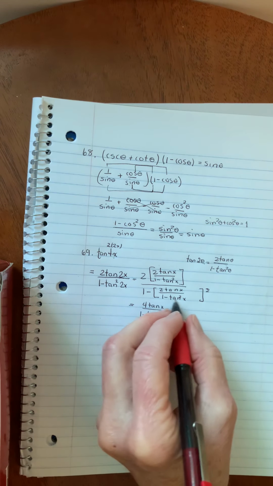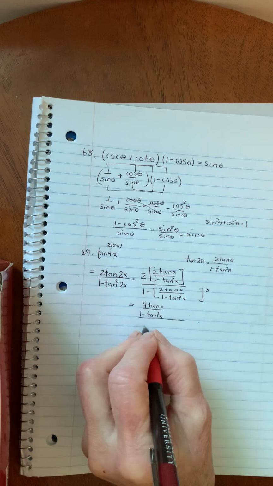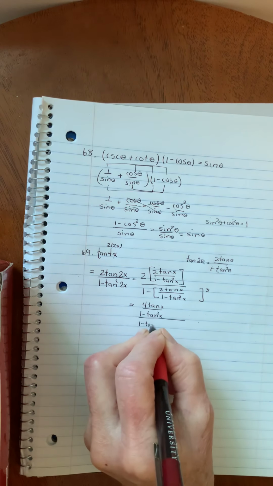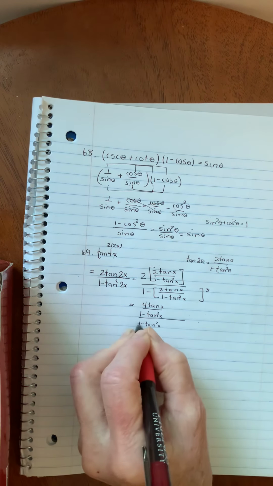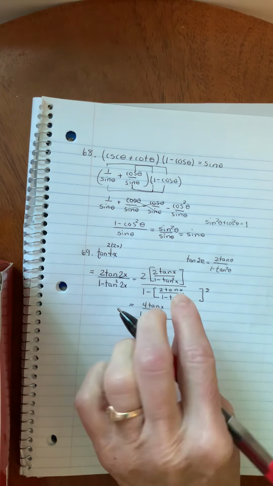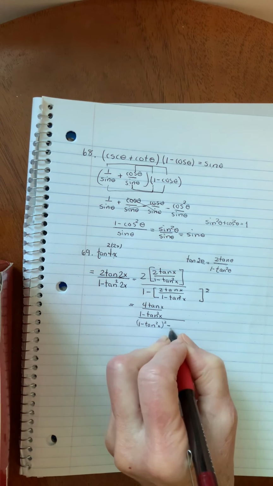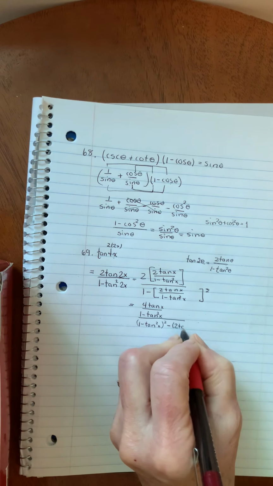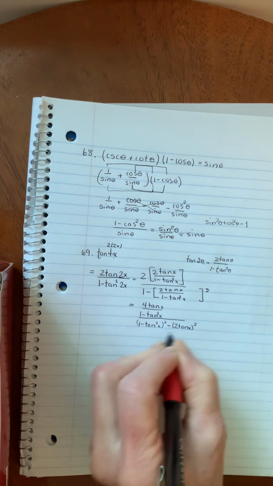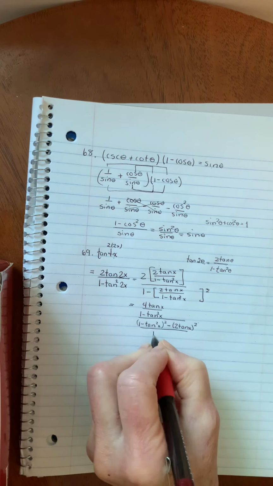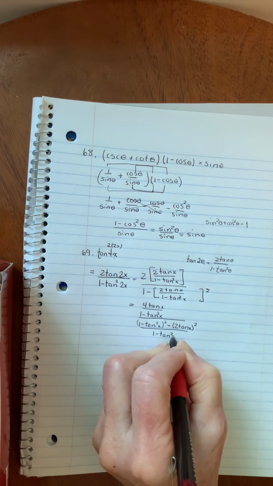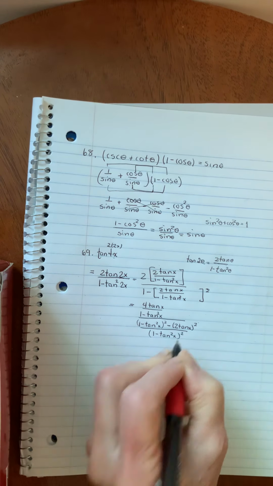Why don't I do that? 1 minus tangent squared of x, and that's all squared because this denominator was squared. Minus, and then I've got 2 tangent of x all squared, all over 1 minus tangent squared of x, all squared. Boy, there's a lot of algebra.